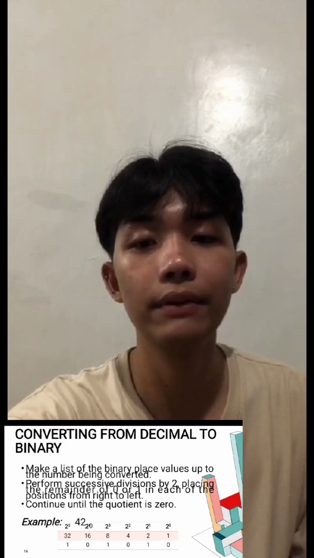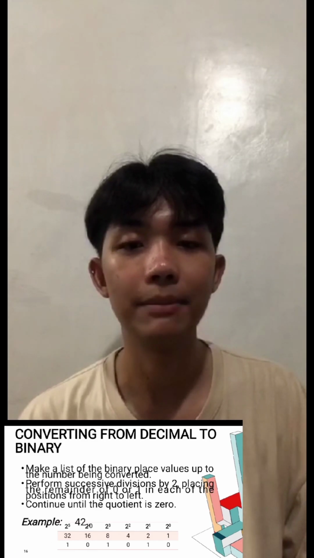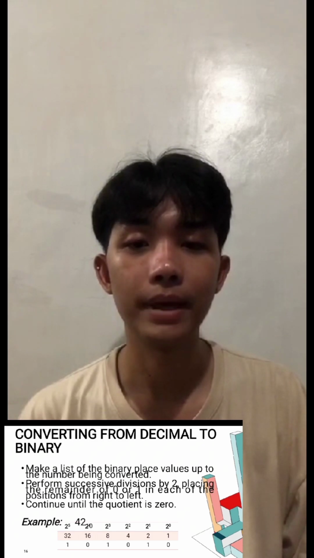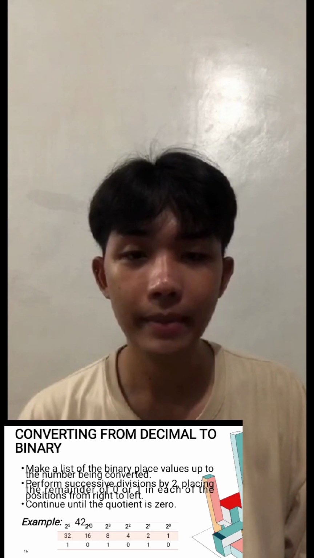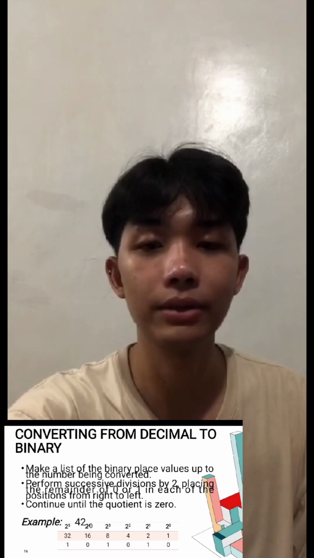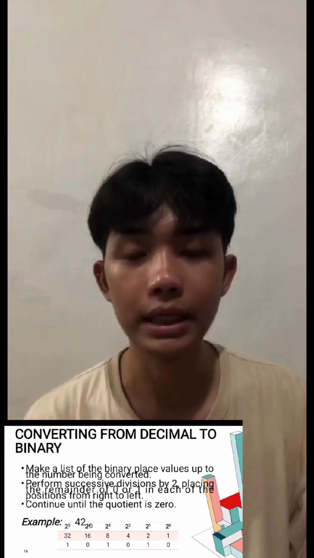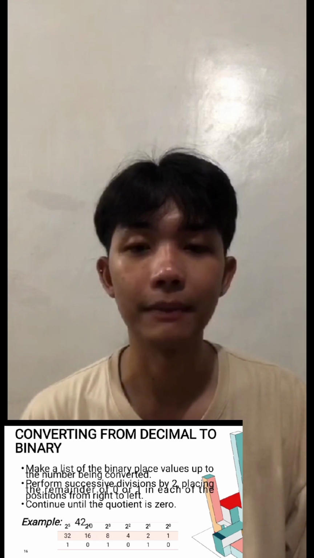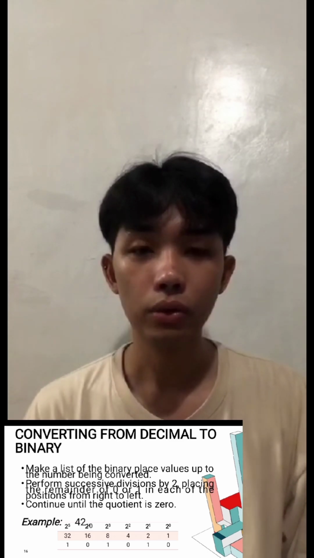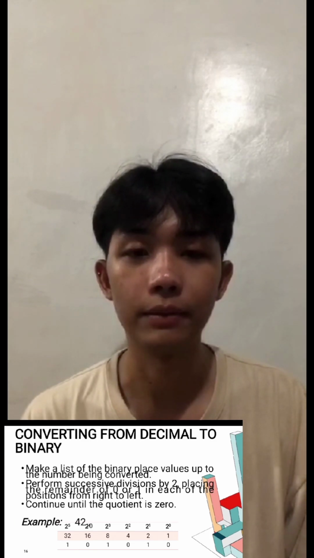So converting from decimal to binary, make a list of the binary placed values up to the number being converted. Perform successive division by 2, placing the remainder of 0 and 1 in each of the position from right to left. Continue until the quotient is 0. So example is 42 subscript 10. So mag-start tayo dito sa right side. So 2 to the power of 0, 2 to the power of 1 hanggang sa 5.